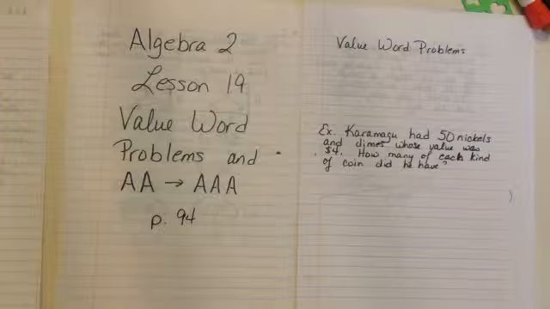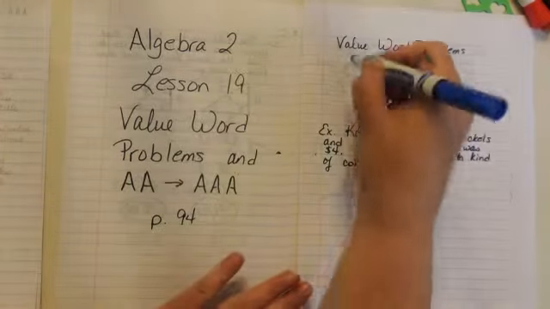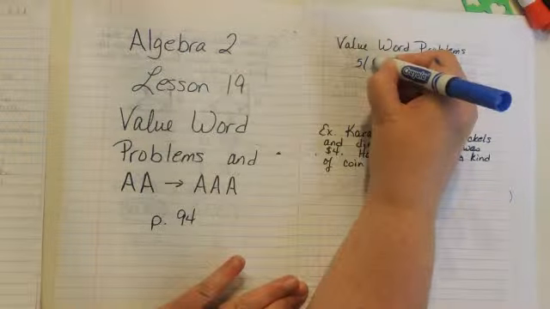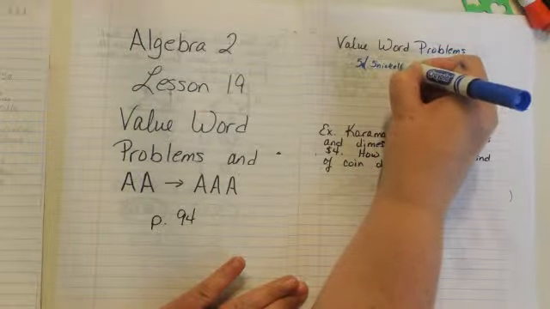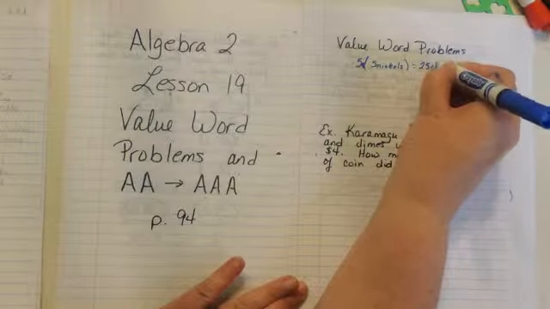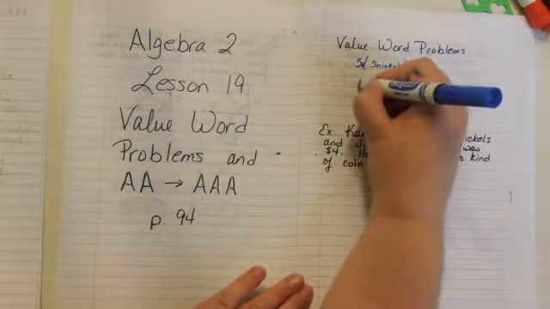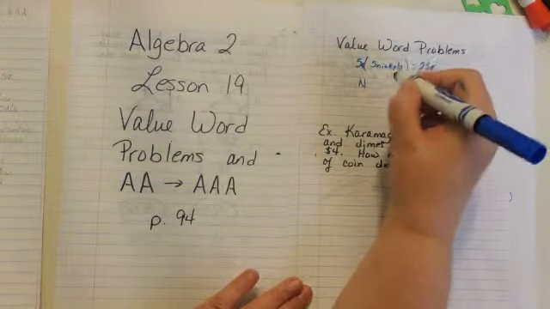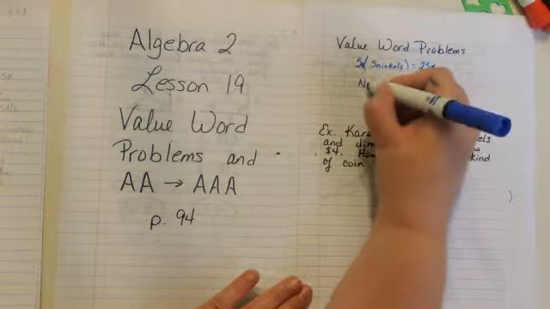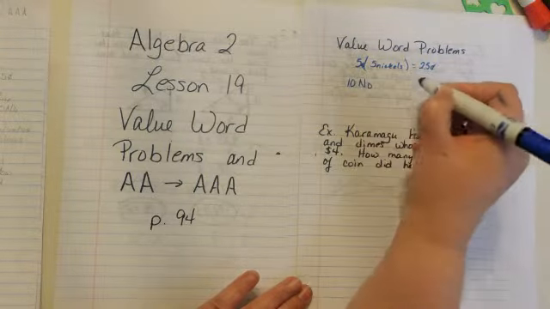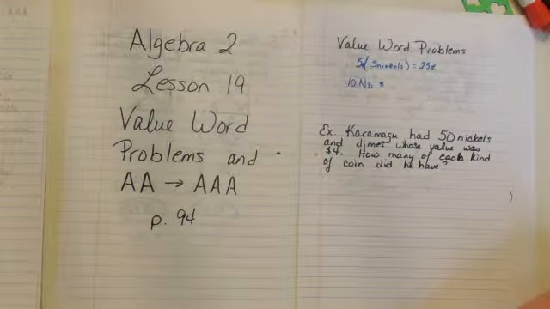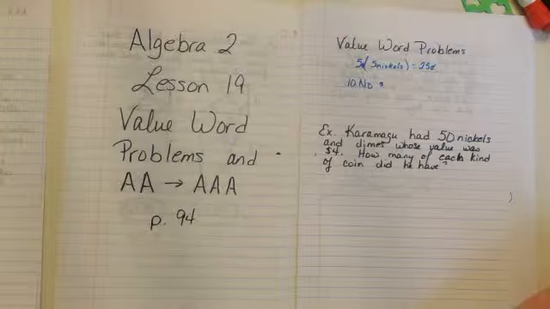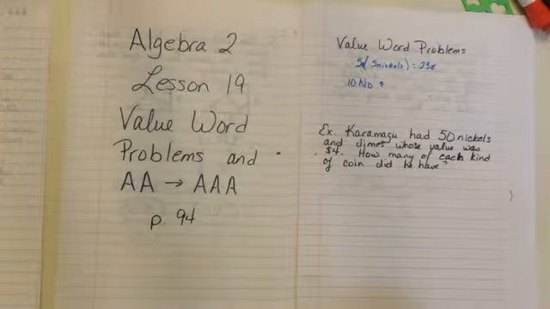Value word problems. If we have 5 nickels, the value of the coins is 5 cents times the 5 nickels, which equals 25 cents. Right? If we have n number of dimes, the value of the dimes is 10 cents times the number of dimes. We will use substitution and elimination to solve these value word problems.